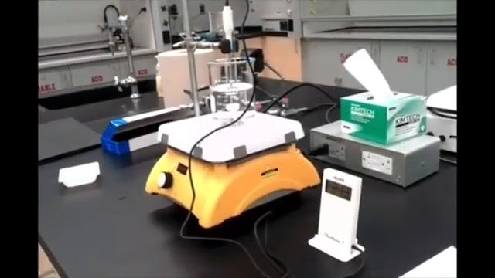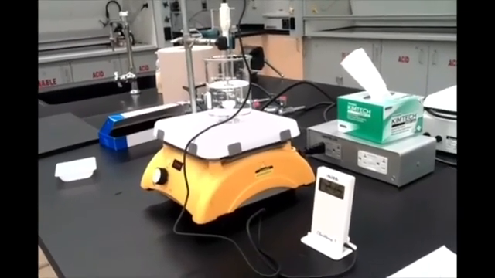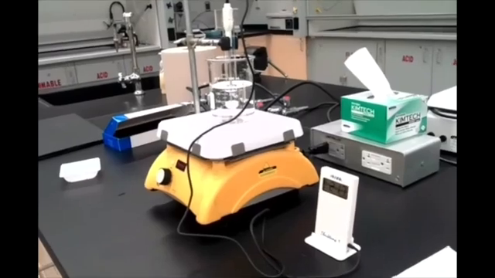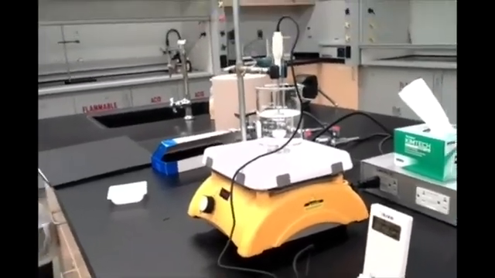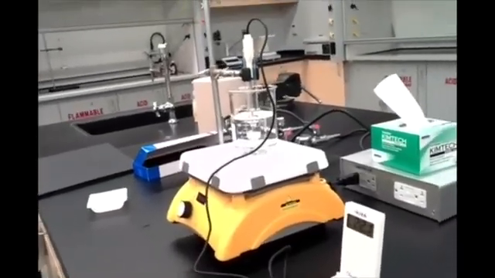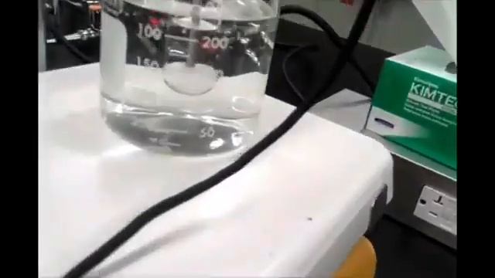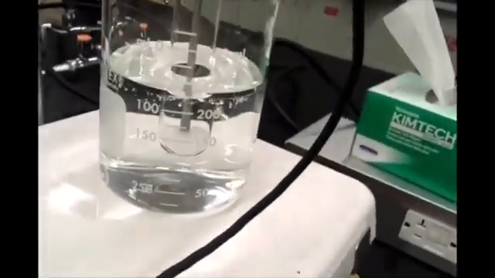All right, so here you can see our setup for this experiment. I've got a hot plate with a hot water bath sitting here. Basically we're going to take our potassium nitrate. As you can see, it's over there in that test tube still with our 5 milliliters of water.